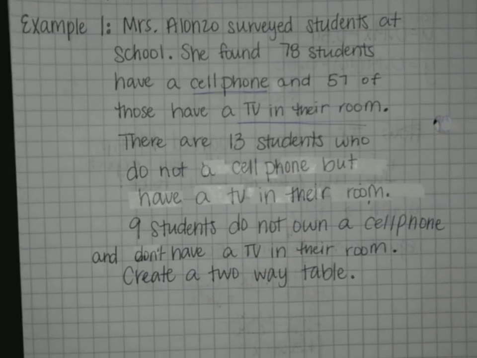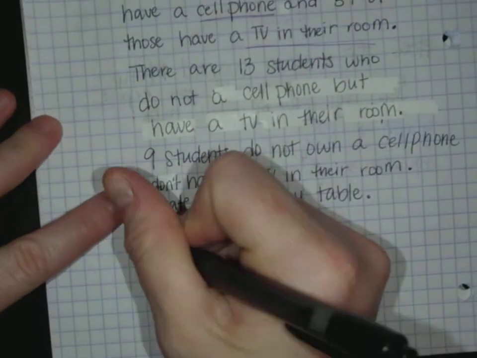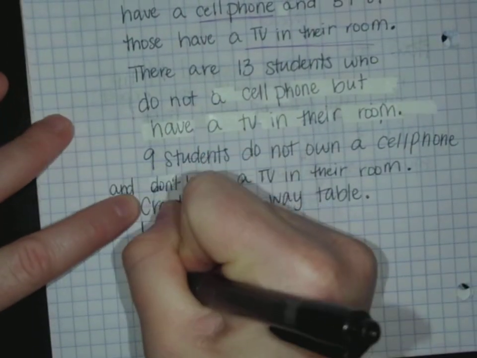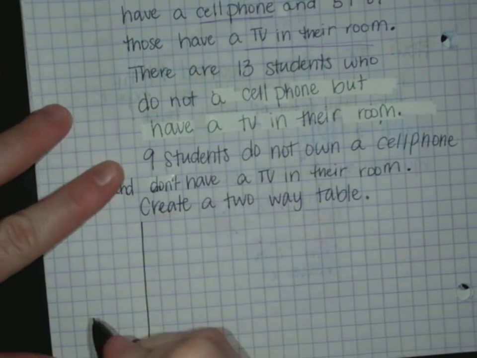So I'm going to create a table, and I'm going to put cell phones over here.